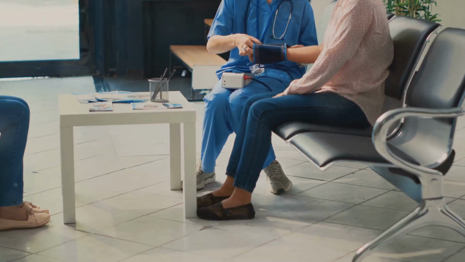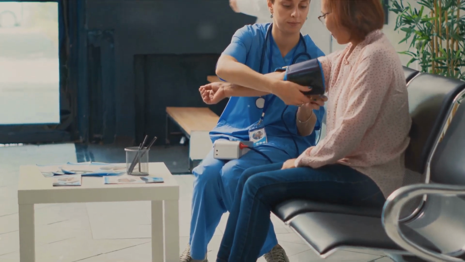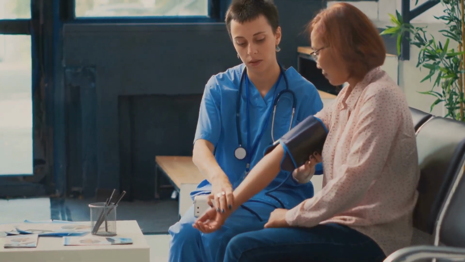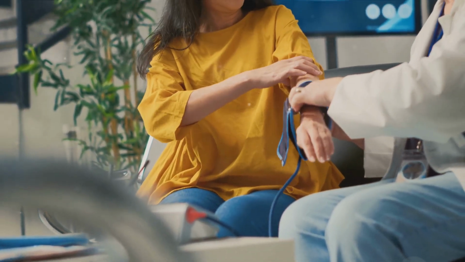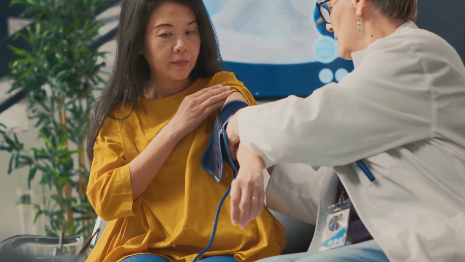Additionally, limiting alcohol intake and avoiding prolonged exposure to hot water, such as long baths or showers, can also help prevent low blood pressure. If you experience orthostatic hypotension, which is a form of low blood pressure that occurs when you stand up, using compression stockings or elevating the head of your bed may also be beneficial.